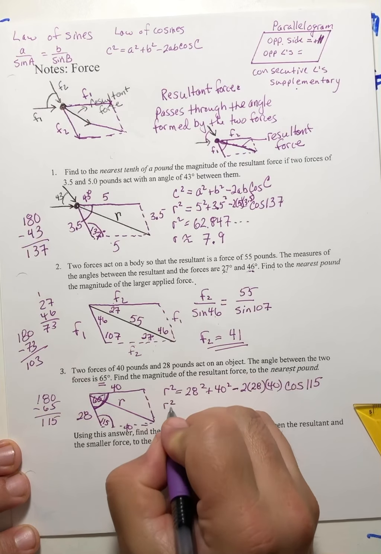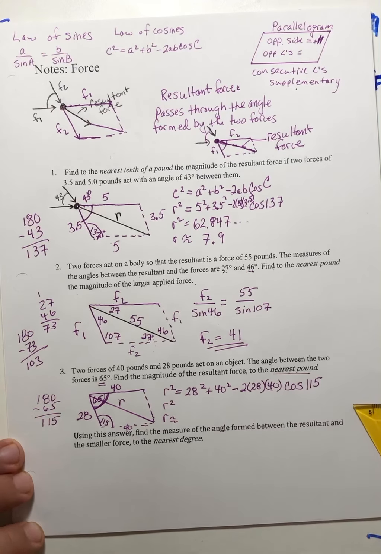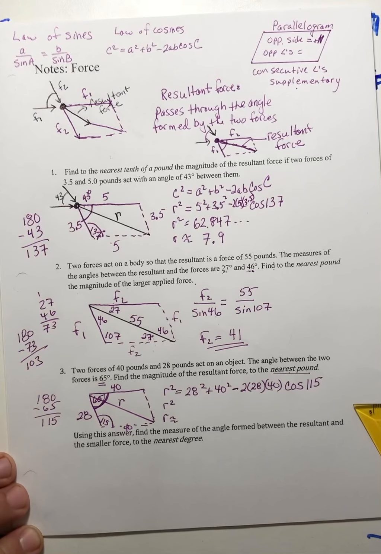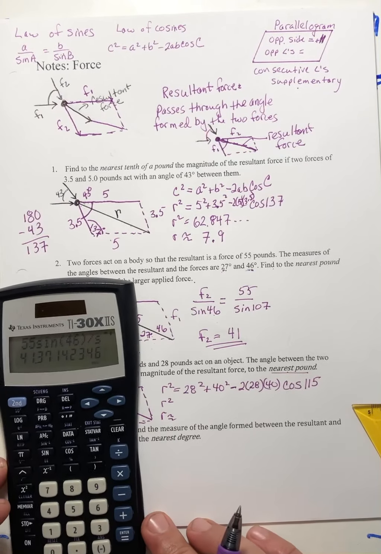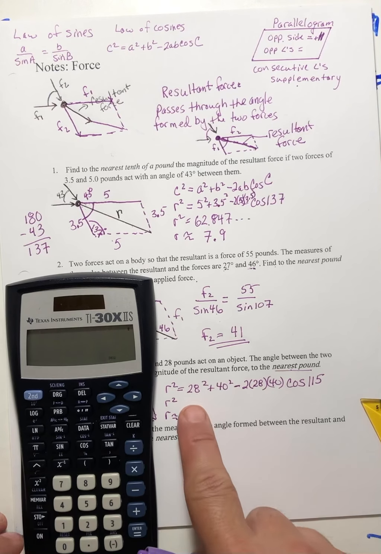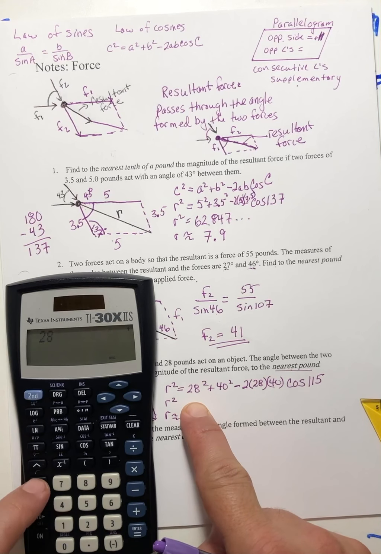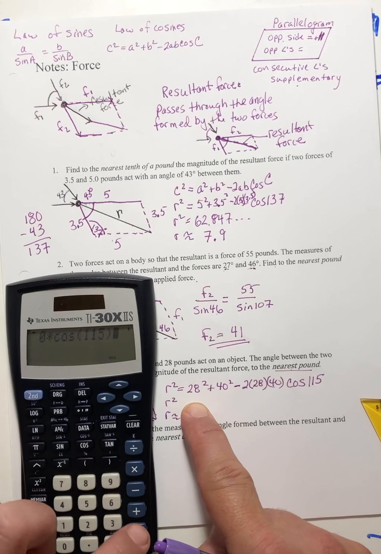All right, now it's just calculator work, and to the nearest pound is our final answer. Okay. So 28 squared plus, minus 2 times 28 times 40 cosine of 115.